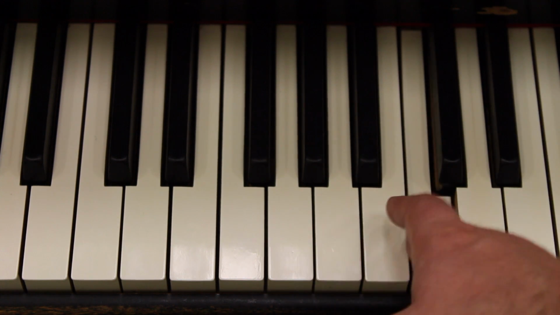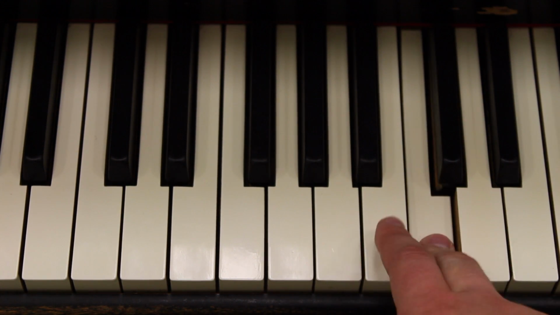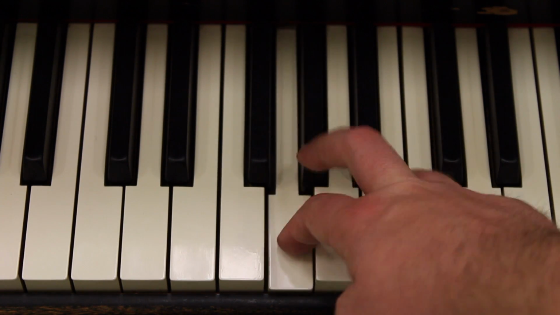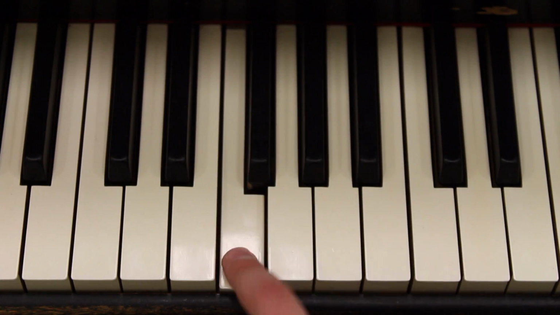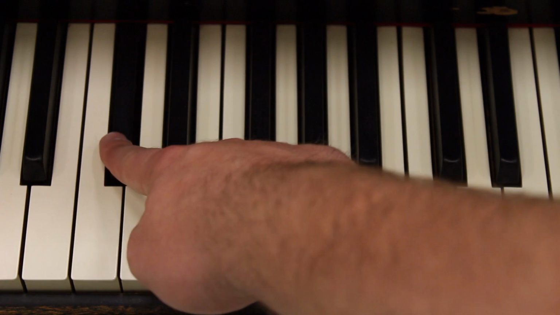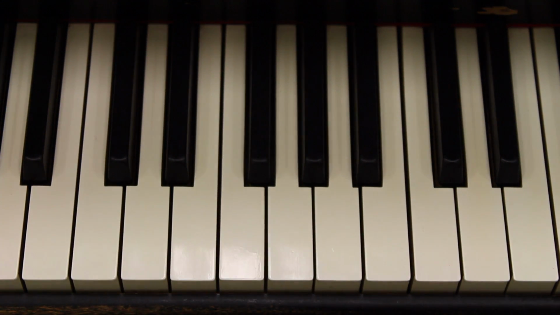But on the way down, we have to be able to do a different thing. So we have C, B, B flat, A flat, G flat, F, E flat, D flat, and C. Okay, so if you notice, those black keys were called something different on the way up and the way down.